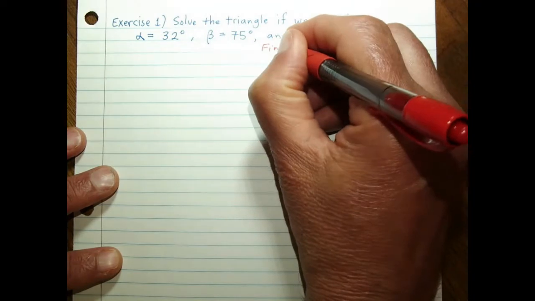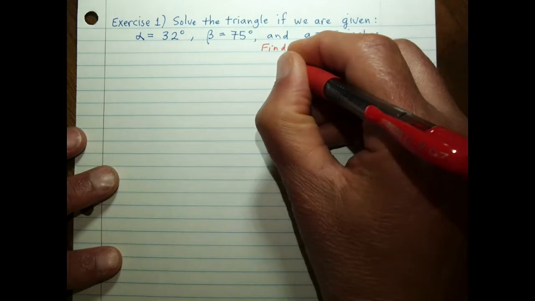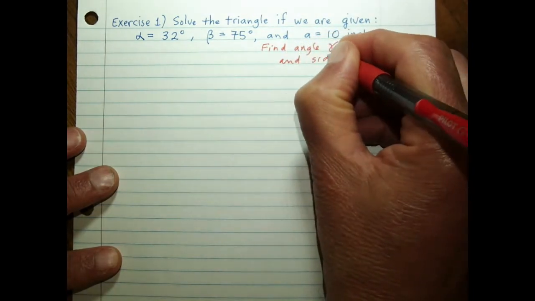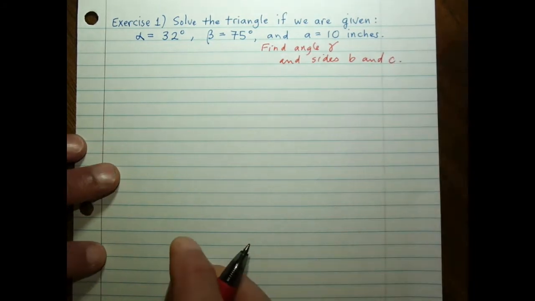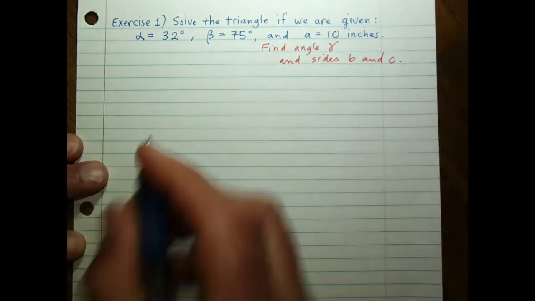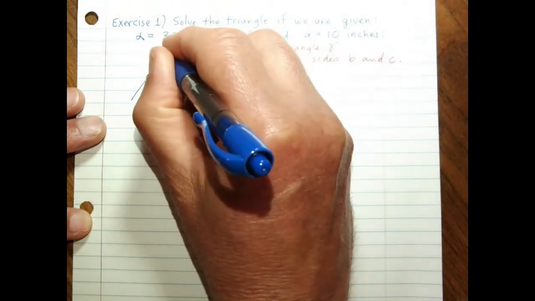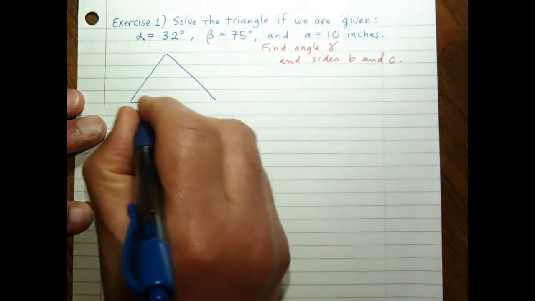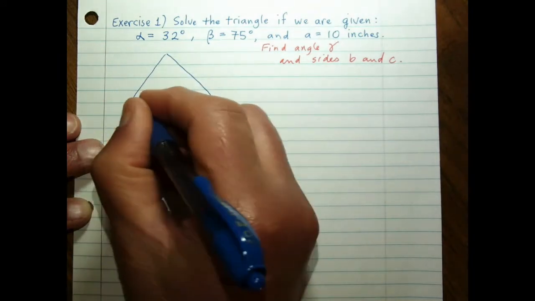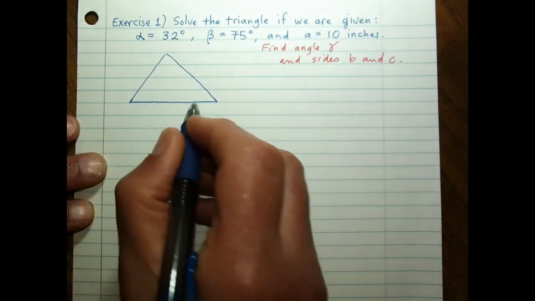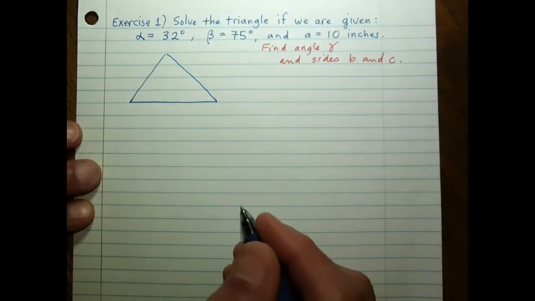So we want to find angle gamma, the third angle, and sides B and C. So we've got three things to figure out here, one angle and two sides. I like to draw a picture to try to illustrate what's going on here. I don't know exactly what this triangle looks like yet, so it's a very hypothetical picture, and it's probably not drawn correctly, but it's a good way to get your information organized so that you're setting up the relationships properly.